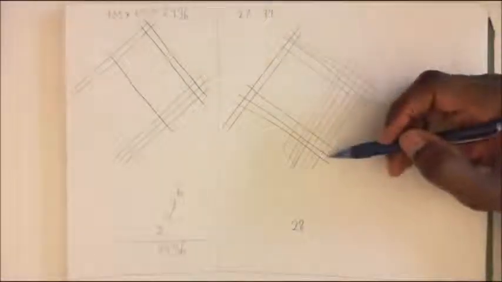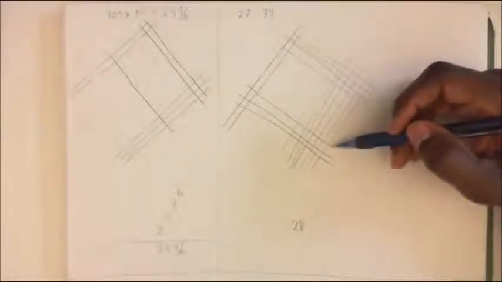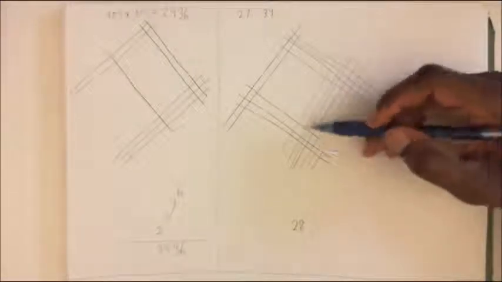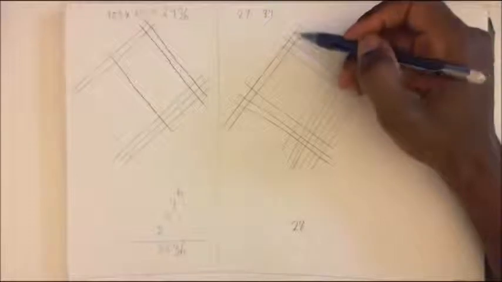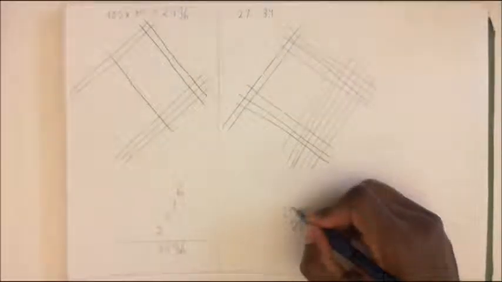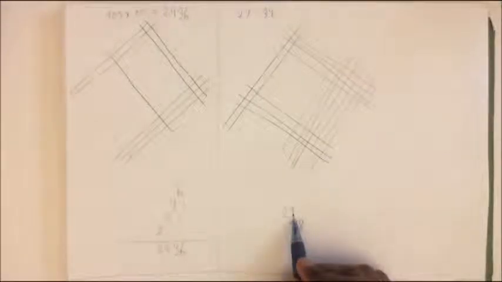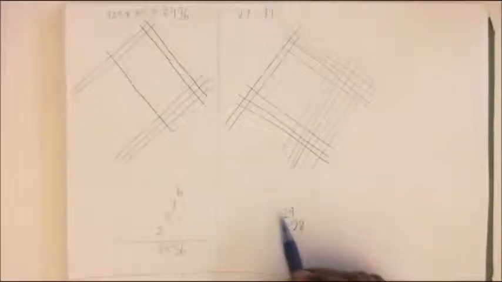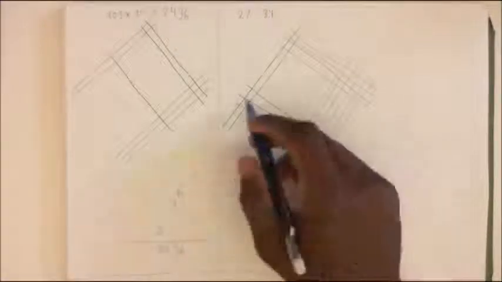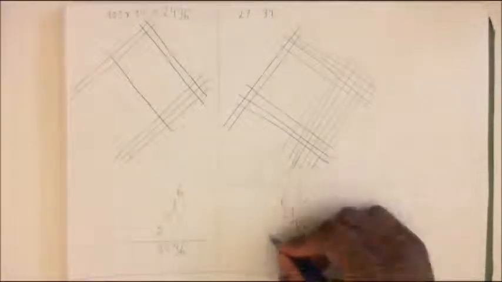We have 21 here, and here we have 8. So I'll call that 29, and I'm going to make sure that the last digit is staggered over from the last digit here. Over here we have 6, and again the last digit 6 is staggered.